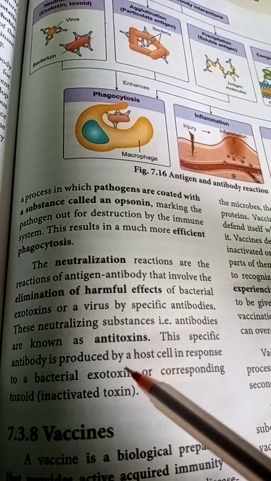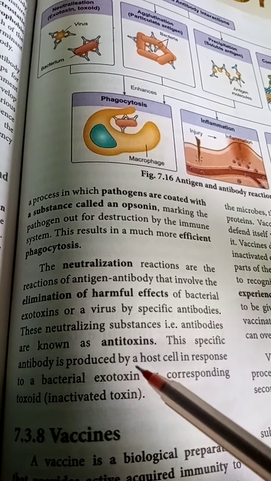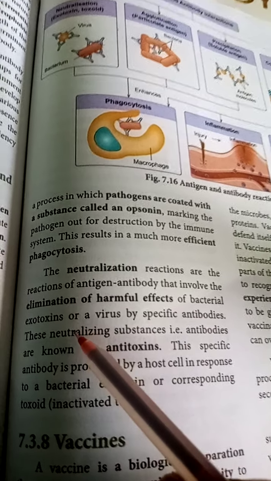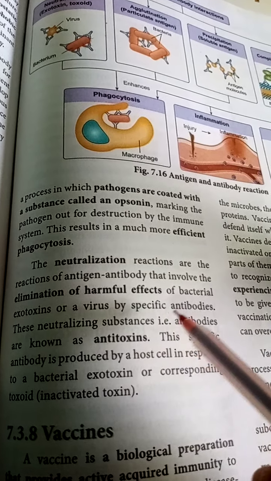So neutralization reactions are the antigen-antibody reactions that involve the elimination of the harmful effects of bacterial exotoxins or a virus by specific antibodies.